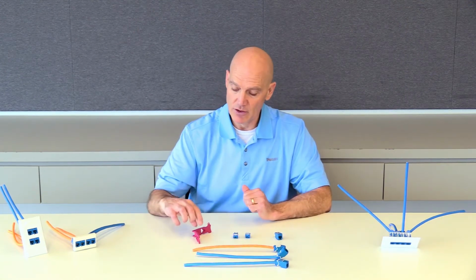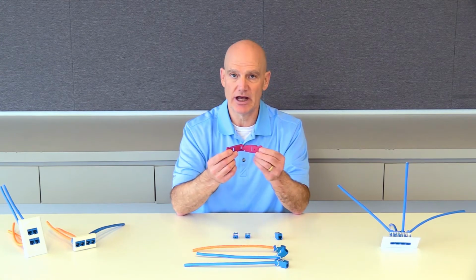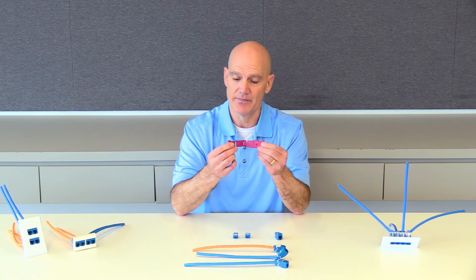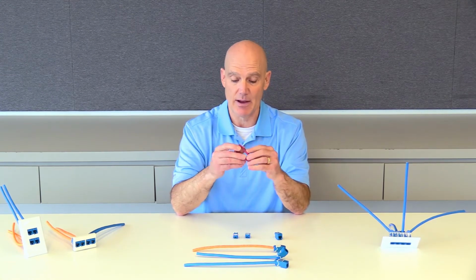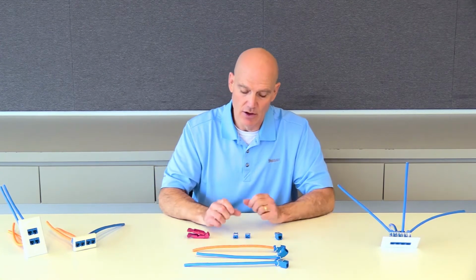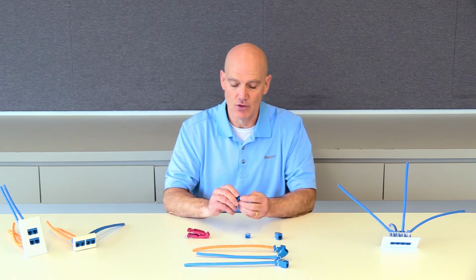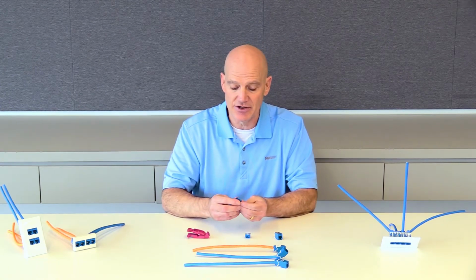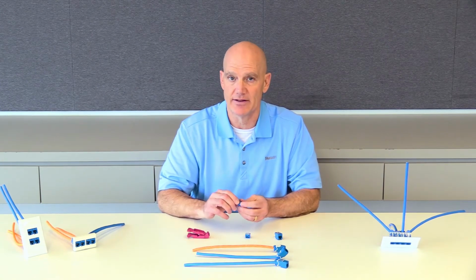Both of them will use the new termination tool as an accessory in terminating the caps. It will be necessary to understand which orientation you will be using in your installation before you actually terminate the cap.